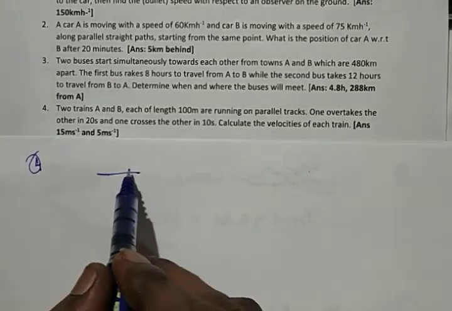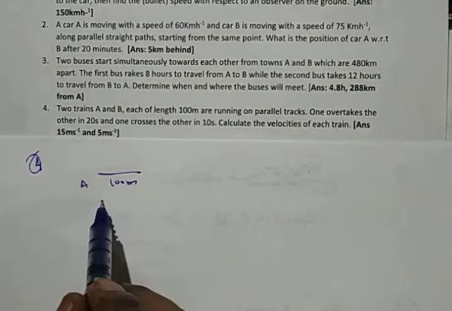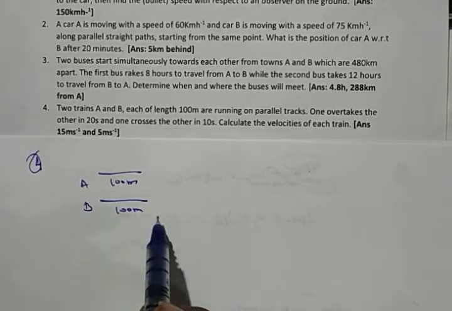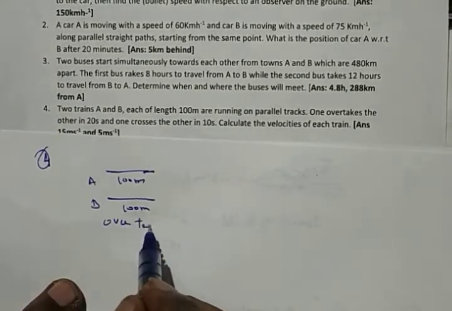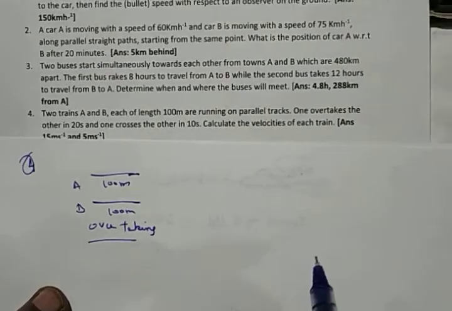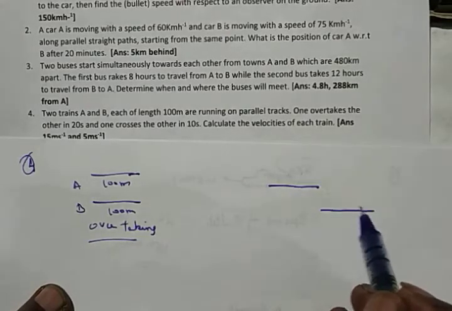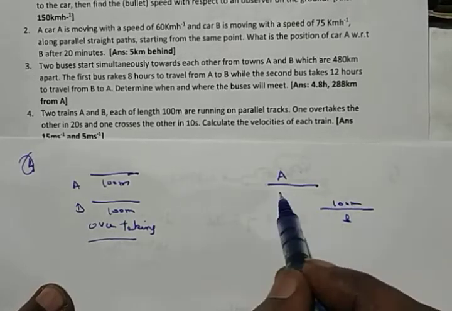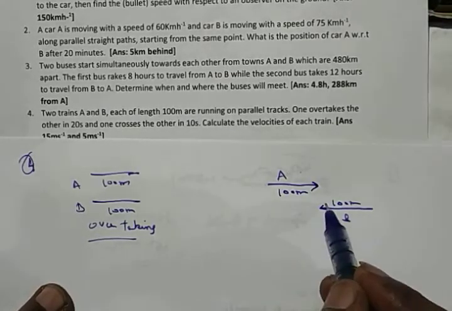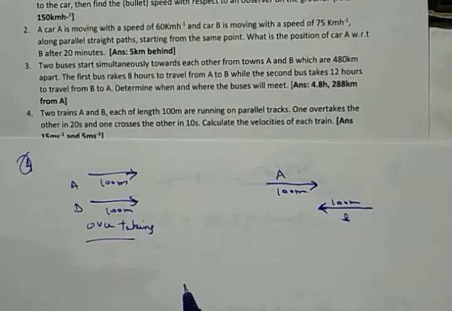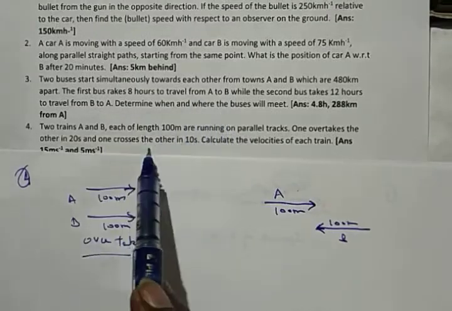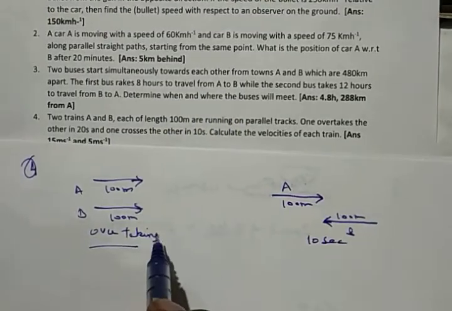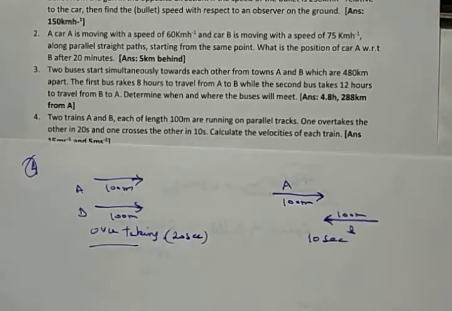So let us take one train. This is train A. This is also 100 meters. And then train B. This is also 100 meters long. Both the lengths are the same. Now when it is overtaking, something is happening, and then when it is crossing each other, so A is here, B is here, 100 meters, 100 meters. When it crosses here, that means it is going in the opposite direction. Here this is going in the same direction. So in the opposite direction, how much time does it take? It takes 10 seconds. And here it takes 20 seconds to overtake. So with this, we can easily find out the velocity of each train.